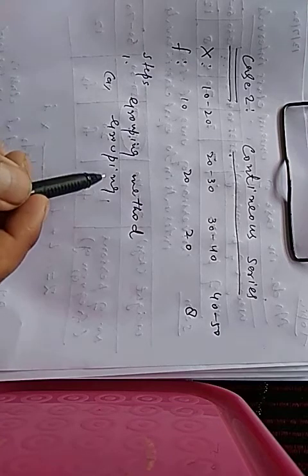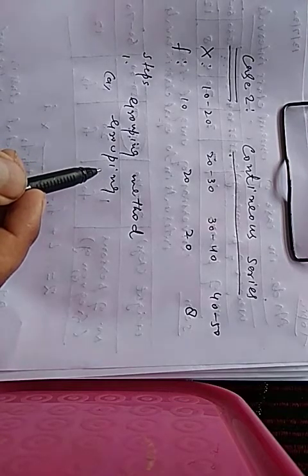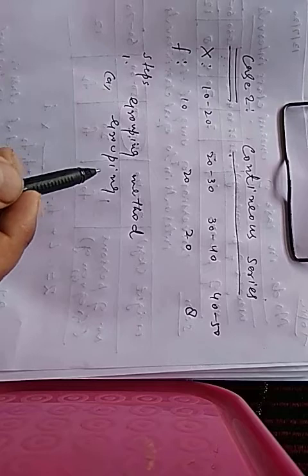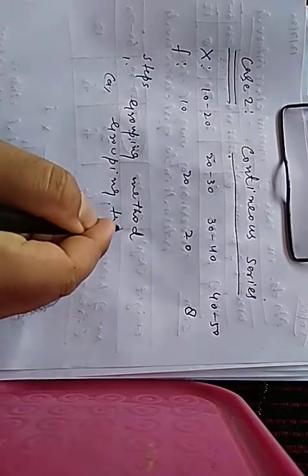In that lecture, we learned in detail how these 6 columns of grouping table are derived. We also learned the analysis table, in which we make use of tick marks or vertical bars, and on that basis we can find out the model value.